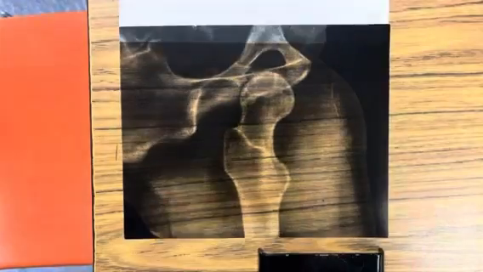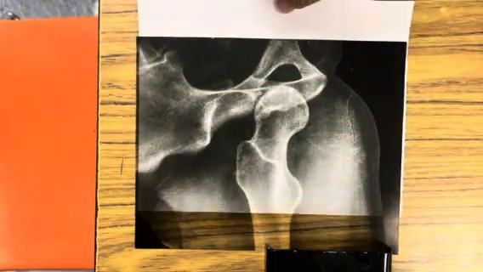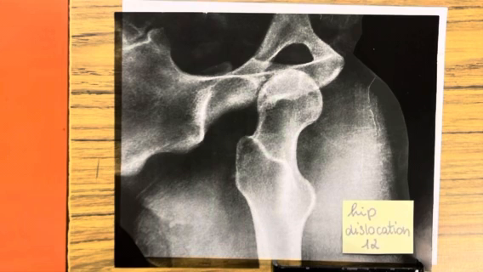The third x-ray is hip dislocation. Hip dislocations are most commonly caused by high-energy impacts like auto accidents, but can also be caused by a fall from a significant height.